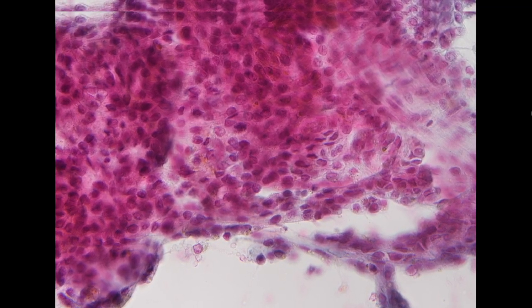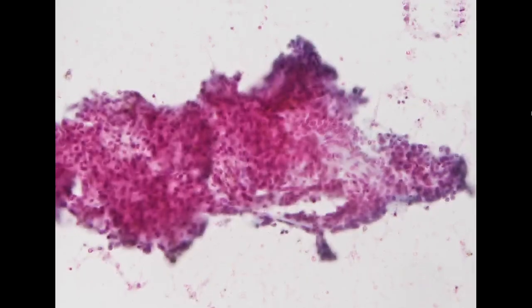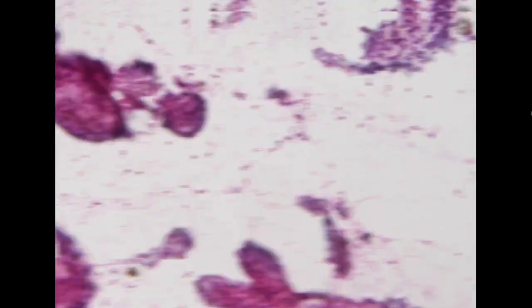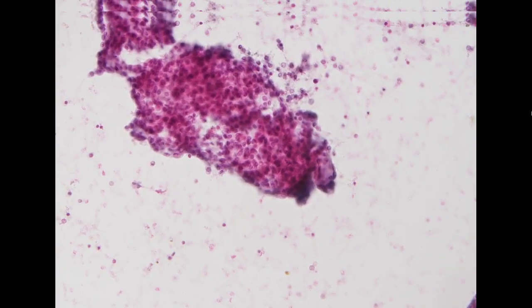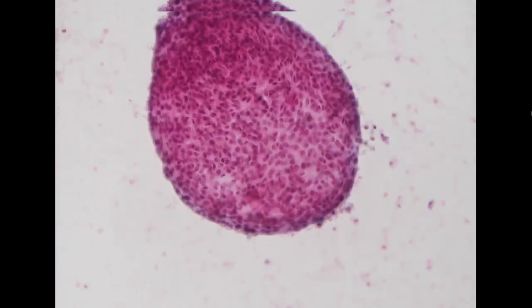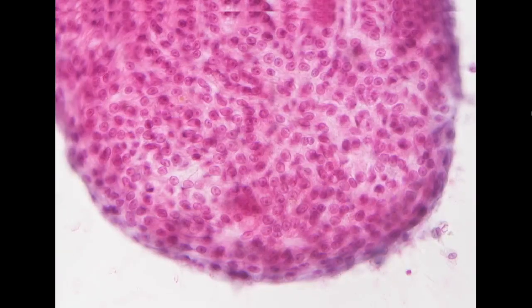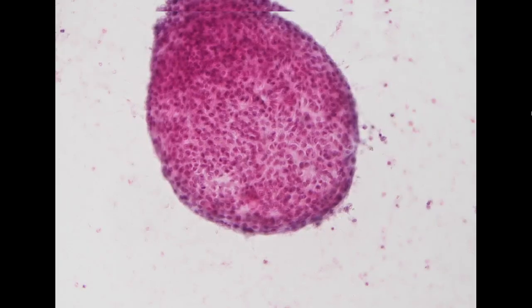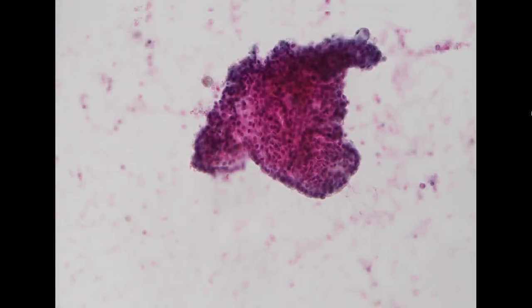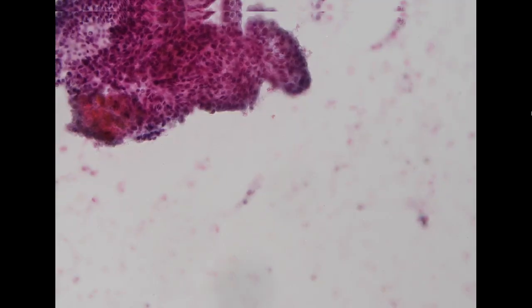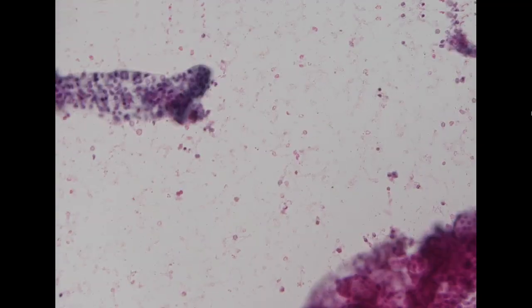So based on the cytomorphology, I would say this is not typical for renal cell carcinoma, because usually we will see abundant bubbly clear cytoplasm and prominent enlarged nuclei and prominent nucleoli. But in this case, we see mostly syncytial and papillary patterns. So this might be a papillary renal cell carcinoma, but the cytomorphology is kind of indistinct.